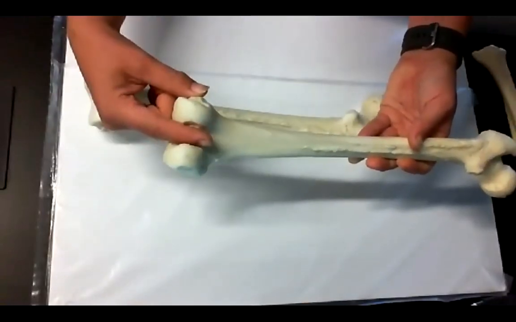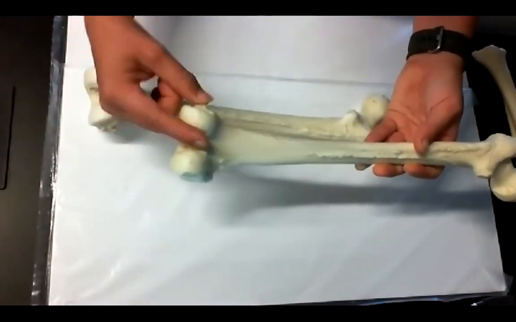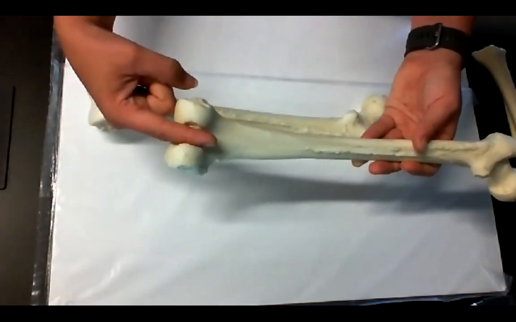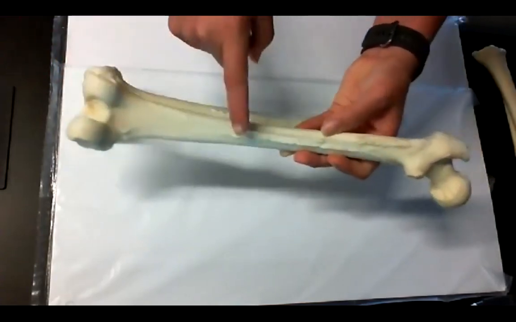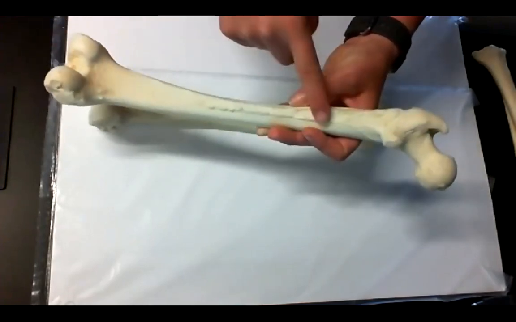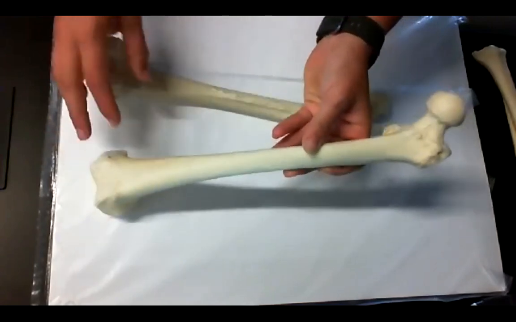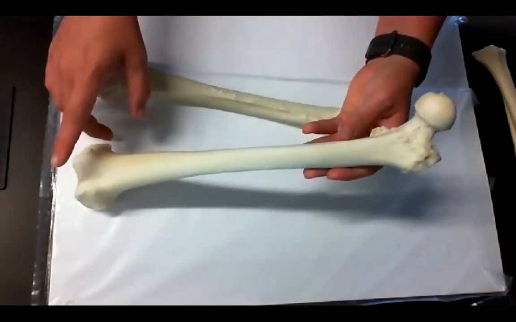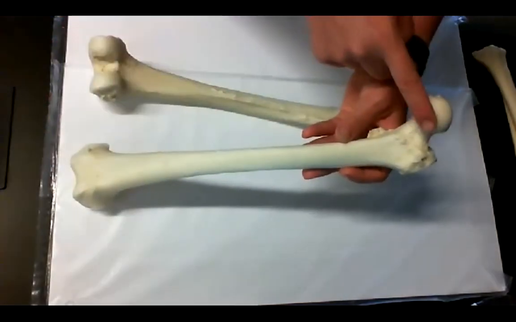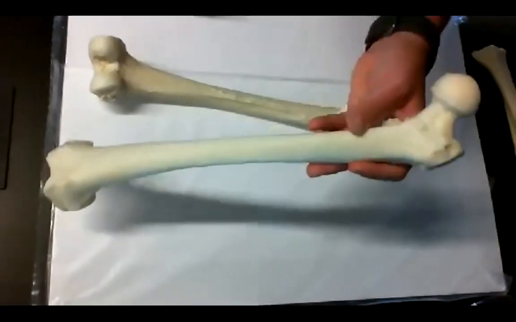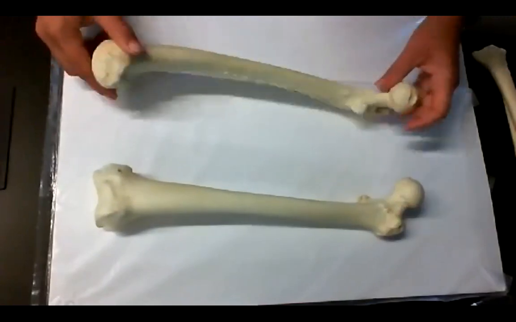And there's a really big groove. This is called the popliteal fossa. It's not one of your terms, but if you see this super deep groove right here, this and the linea aspera means that this is the posterior side of the bone. Okay, so if we flip this bone around, now we know we're looking at the front. So the only other thing that we need to take a look at is the direction of the head. And so the head is pointing medially. Okay, so this is a left femur, and this is a right femur.